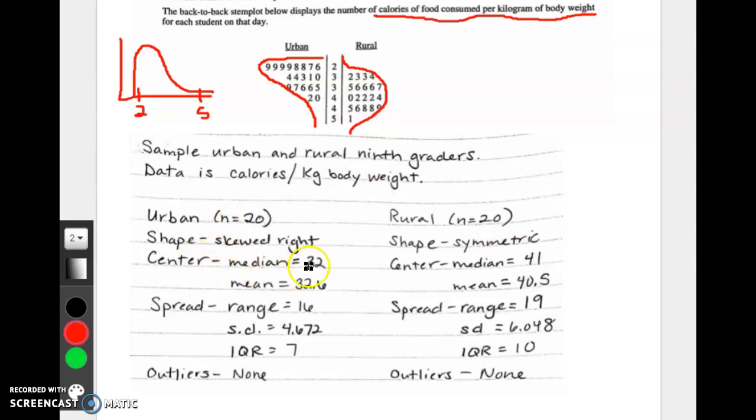Then I went to my measures of center. All of these calculations, center, spread, and even outliers, I got from doing one variable statistics in the calculator. Meaning I went to my calculator, entered into a list and spreadsheet. In column A, I entered urban: 26, 27, 28, 28, 29, 29, 29, 29, 30, 31, 33, 34, 34, and so on. I entered all those numbers, there are 20 of them, in column A. I did the same thing in column B with the rural data, and then I did one variable stats for each.